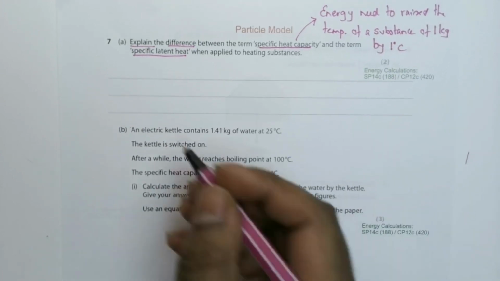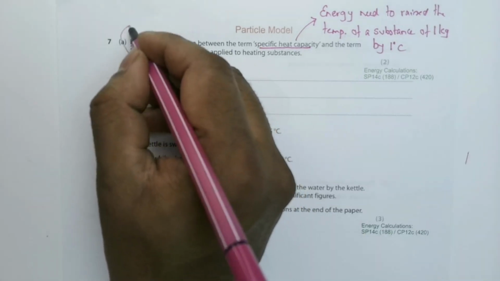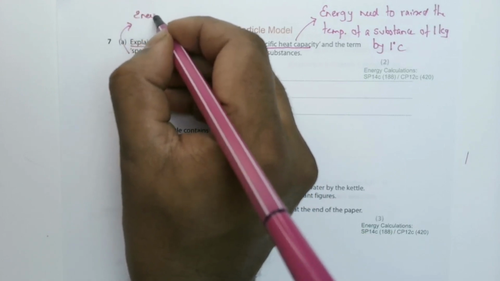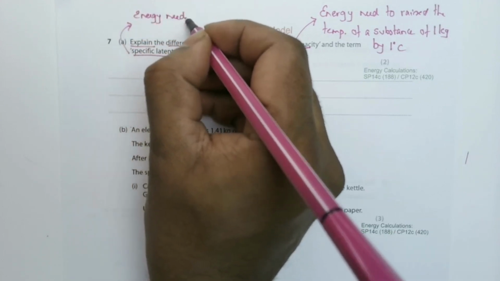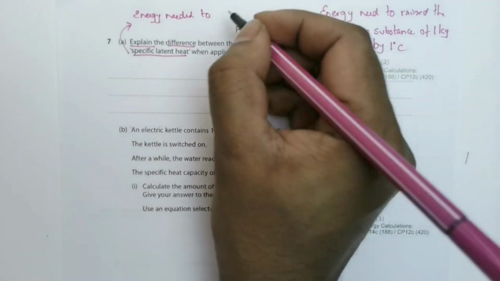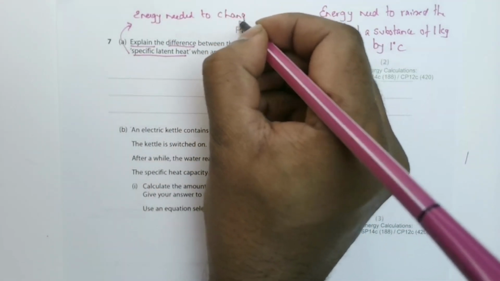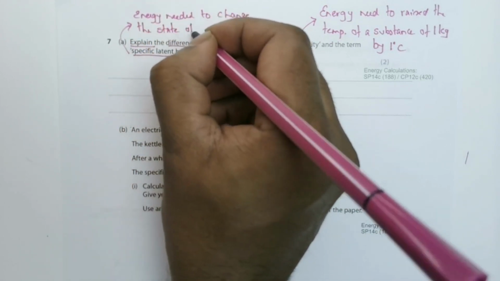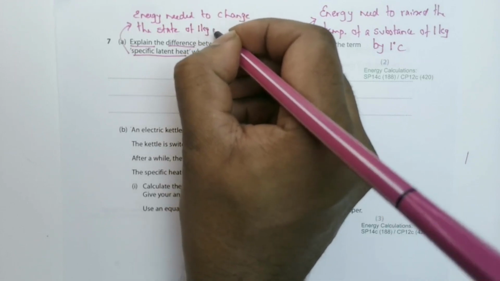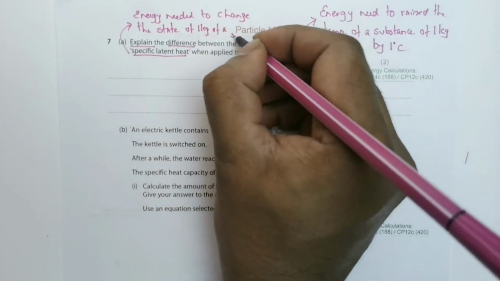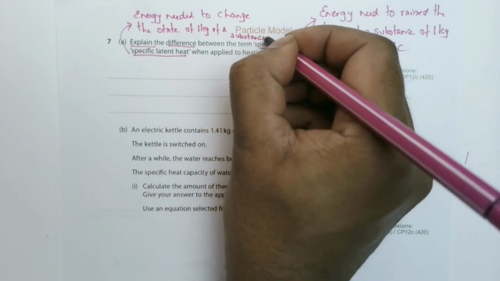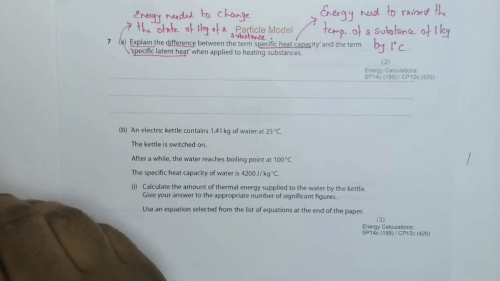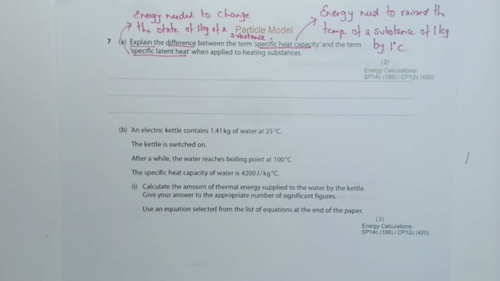Specific latent heat is the energy needed to change the state of 1 kilogram of a substance or material. So how do you write the answer for this question?